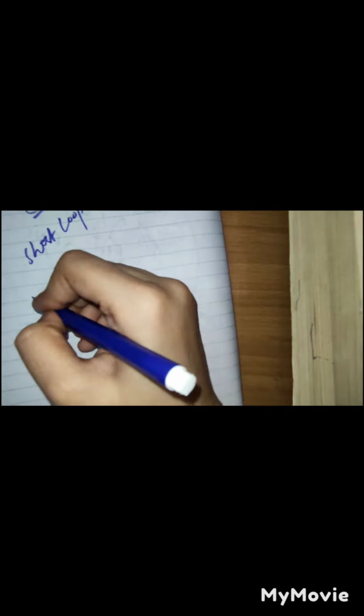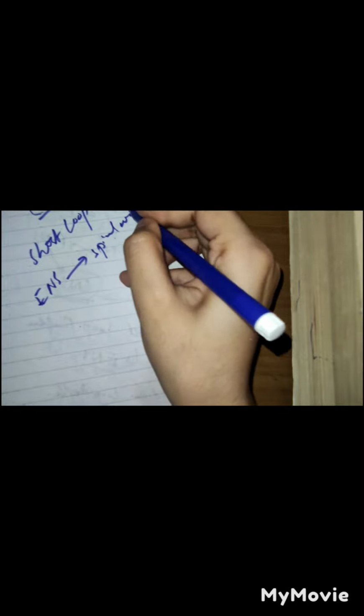Then the second one is the short loop reflex. In this type, the enteric nervous system sends information towards the spinal cord and it will send information back towards the enteric nervous system. So this type of reflex is called a short loop reflex, and an example of this one is the orthocolic reflex.